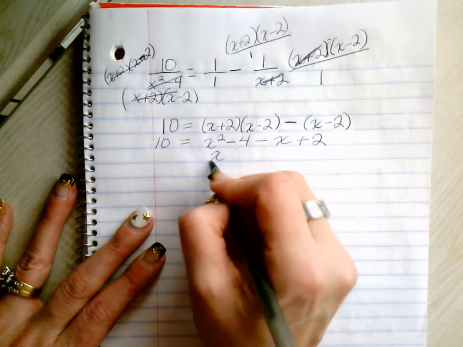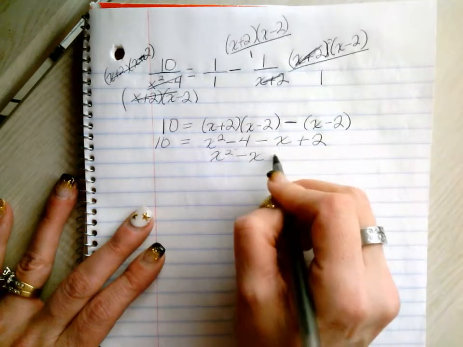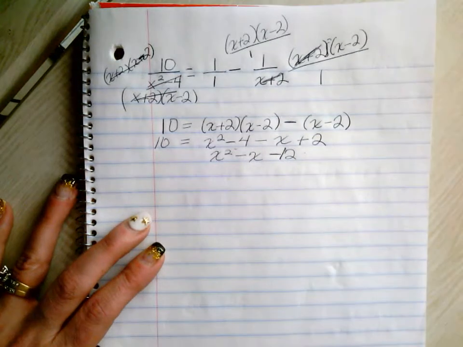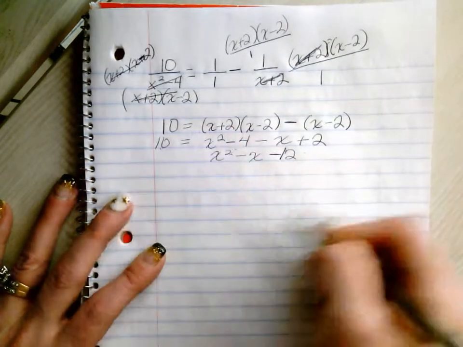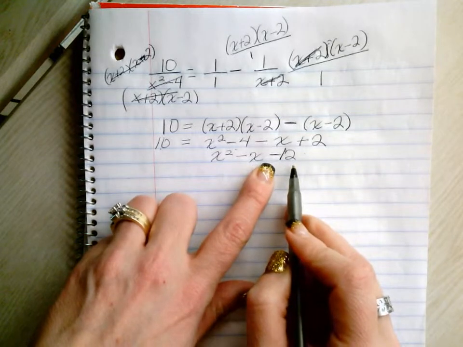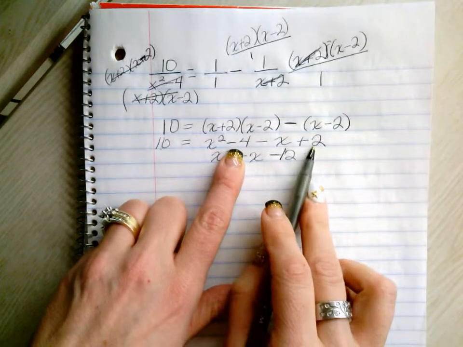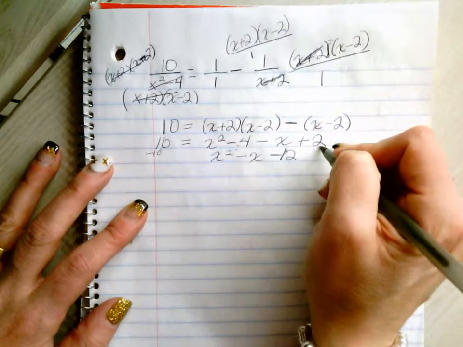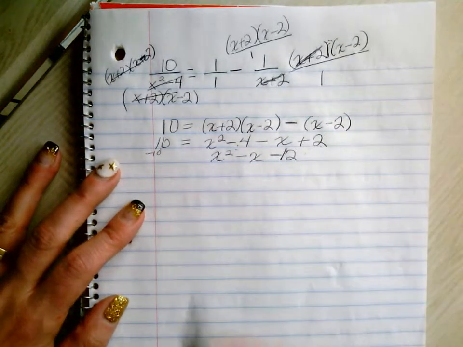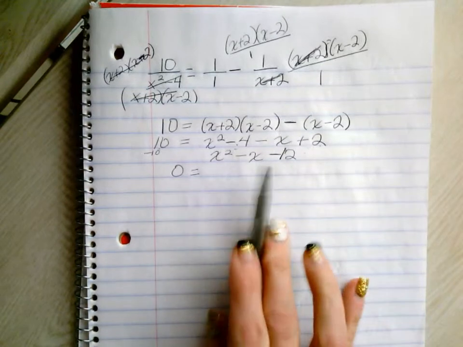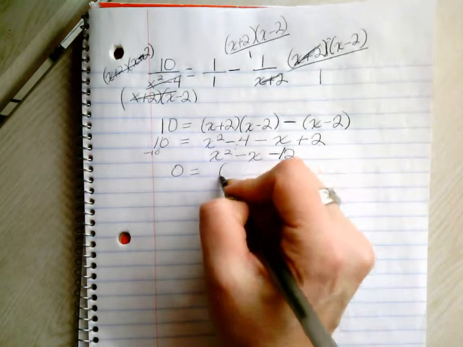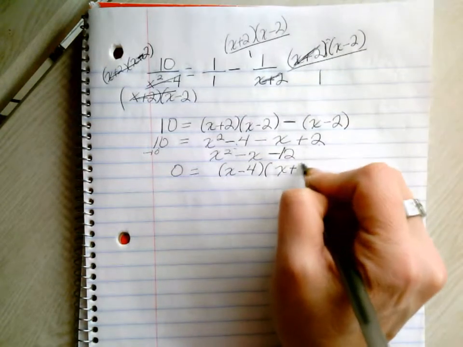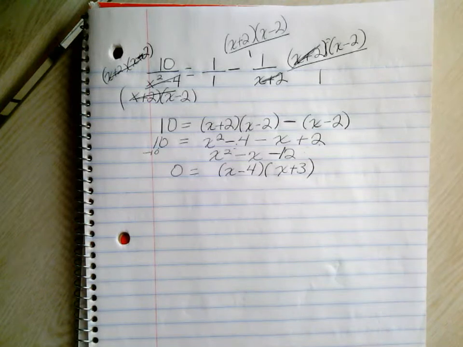The 4 and the 2, so x squared minus x minus 2, subtract the 10, so minus 10, how about 12? Okay, I subtracted the 10 over to here, it made that negative 2 because of the result of combining these into a 12. Subtract 10. So now I have 0 equals, and this is going to be negative 4 positive 3, x minus 4 positive 3x plus 3.